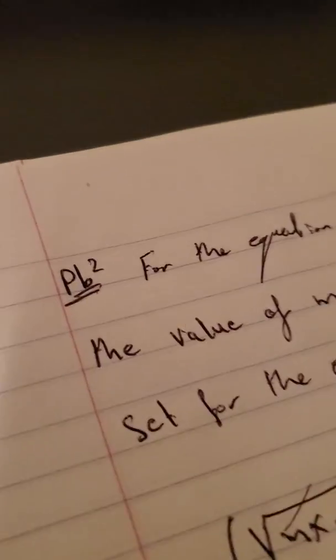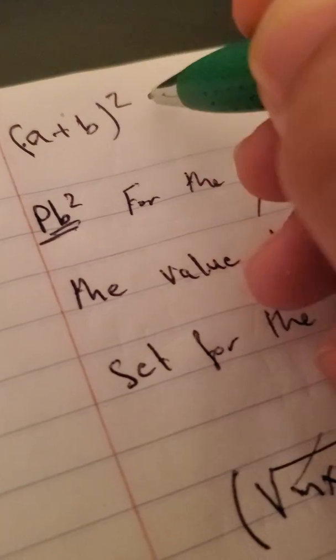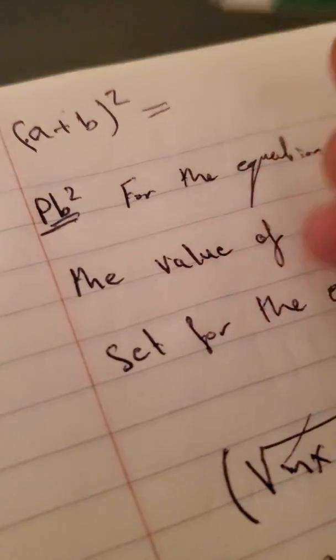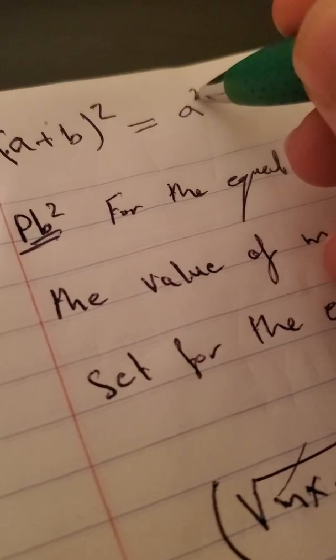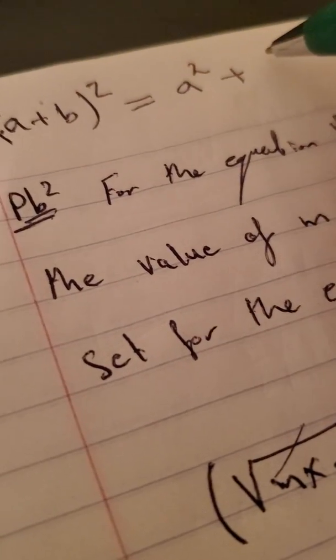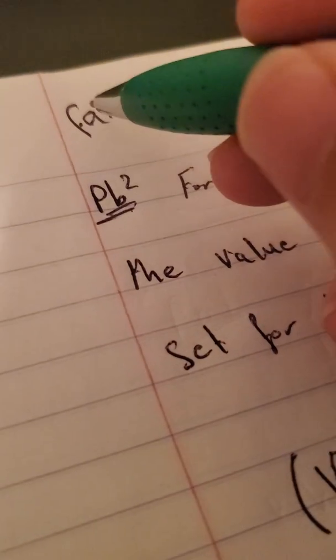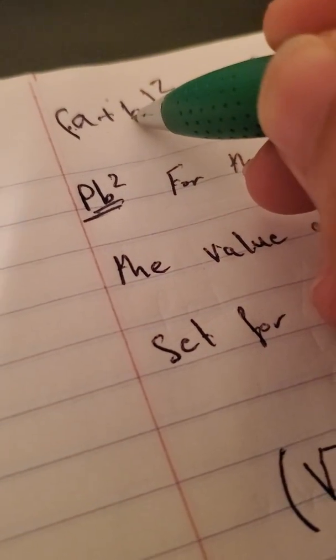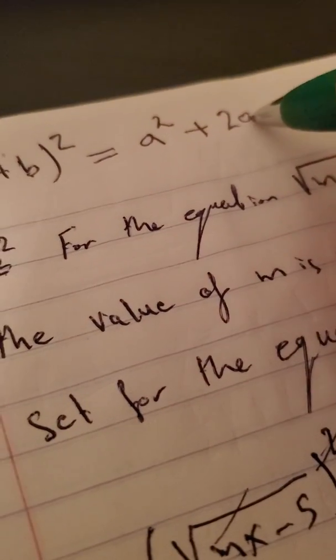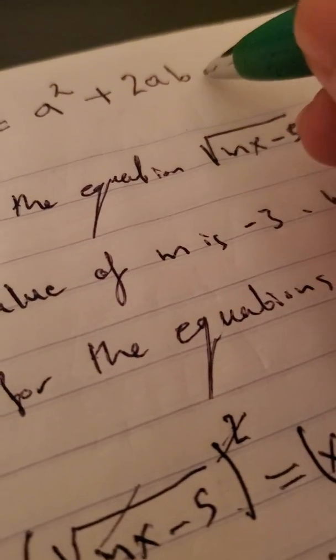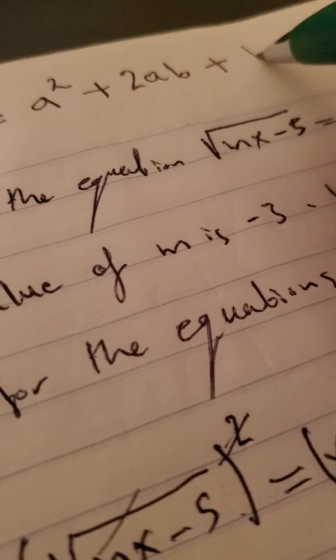So let's find it. mx minus 5 is equal to, now generally you have to keep in mind this equation. That's a very important equation always to keep in mind. a plus b squared is equal to the first term squared, which is a squared, plus 2 multiplied by term 1 multiplied by term 2, so 2ab, plus b squared.